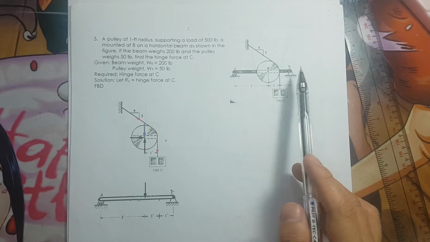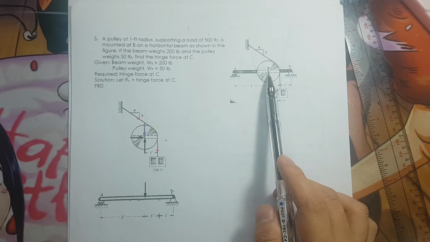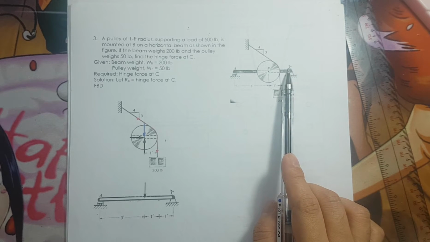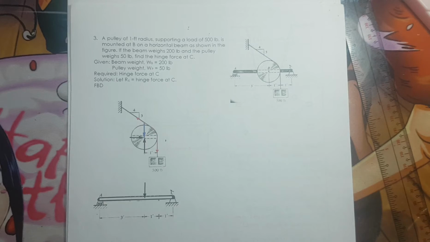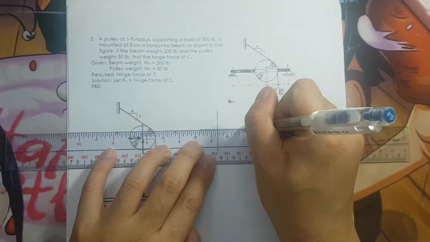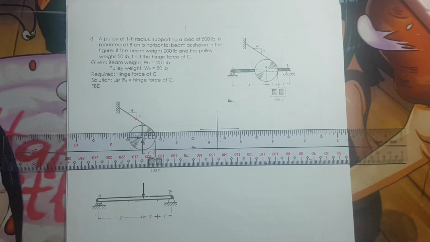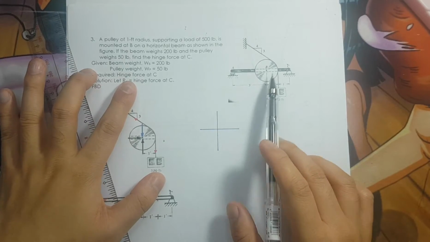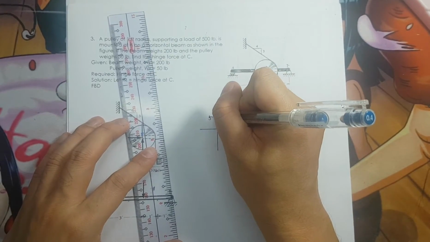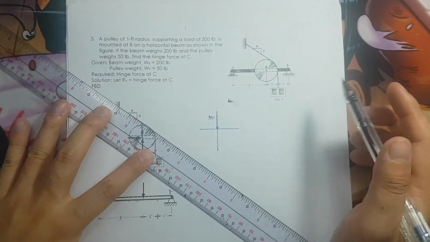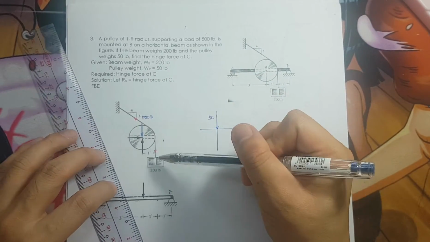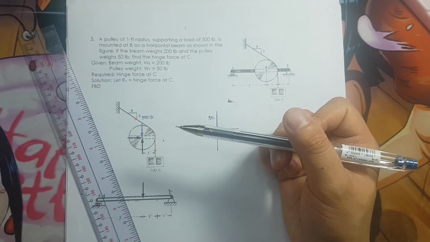Okay, so what we're going to do is transfer the loading, this load, to our pulley, and the load of the pulley to our beam. Then from there, we're going to solve for the hinge force at C. Okay, so let's draw our free body diagram. This is our free body diagram for our pulley. Take note that for our pulley, we have a 50-pound force. Then we also have a 500-pound force, which is pulling, and at the same time, we also have a 500-pound force, which is pulling downward.